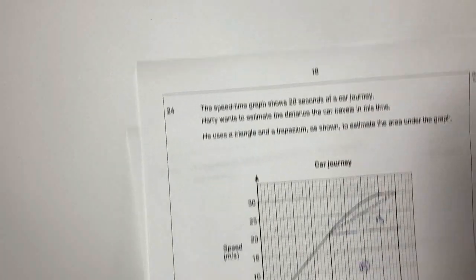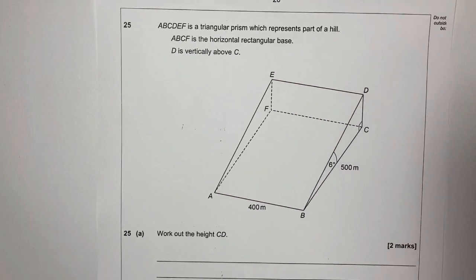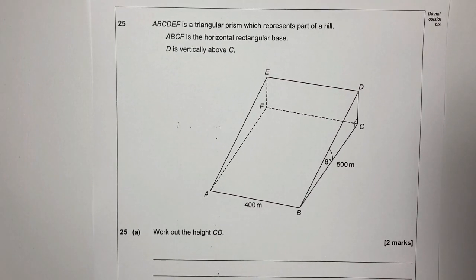Let's move on then to question number 25. We're about 15 minutes into the video, so please do stop the video and have a go at each of these questions. Now this one's a bit of a long one, so this will probably be the last one in this video, I think, because we're going to be using various different skills to figure out different things.